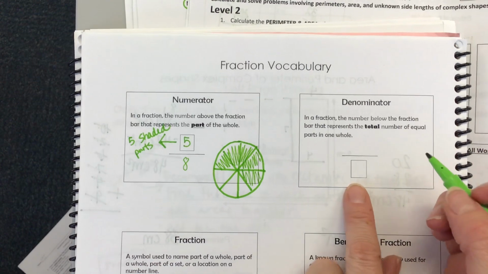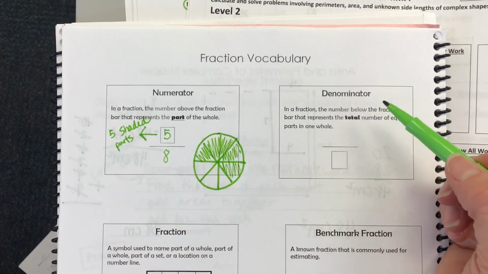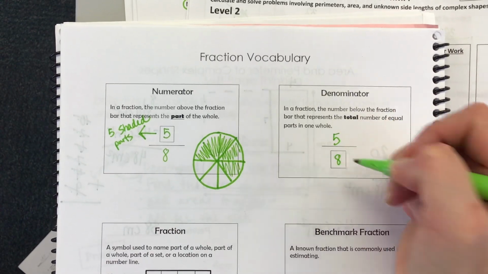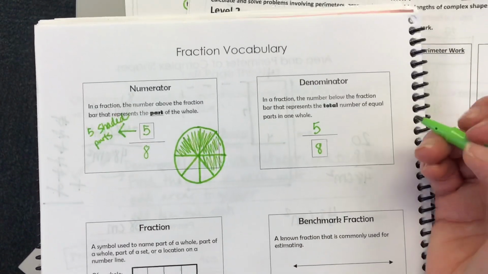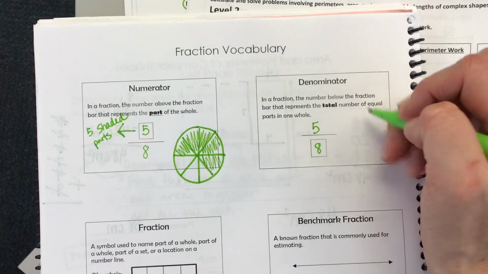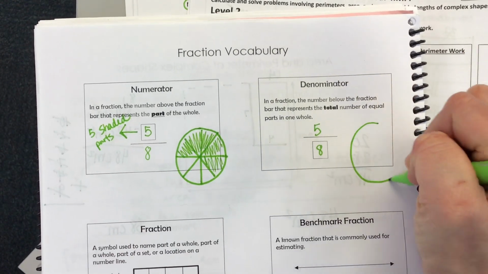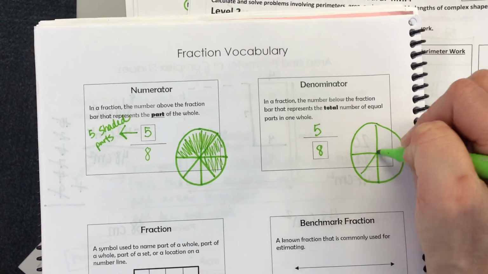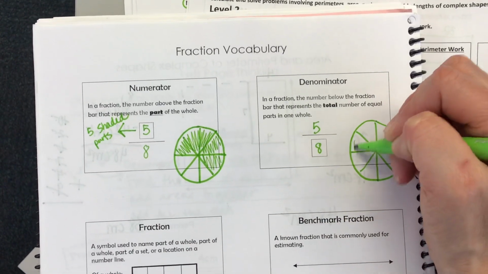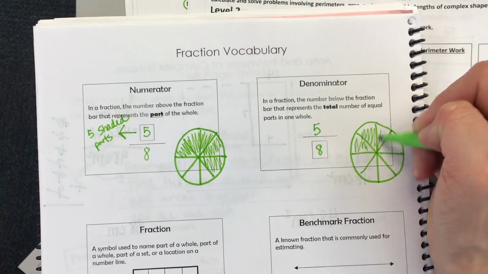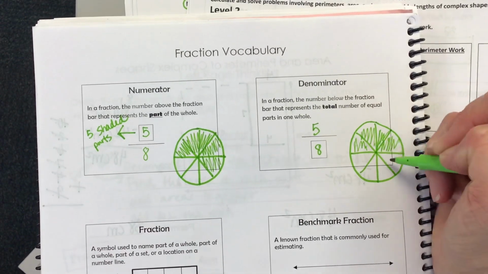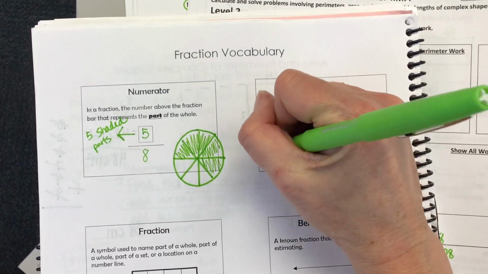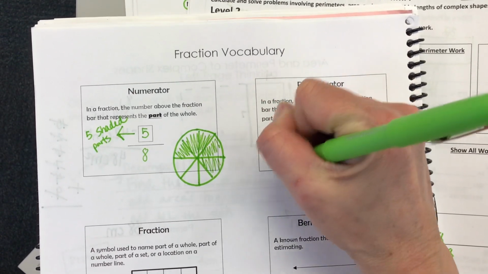Okay, then we have our denominator. It is a number that is below the fraction bar, and it represents the total number of parts. So we'll draw the same circle, okay, divide it into 8 by drawing a plus then an X. Shade your 5, okay, we don't have to have perfect artwork here. And the 8 is our denominator, representing 8 total parts.